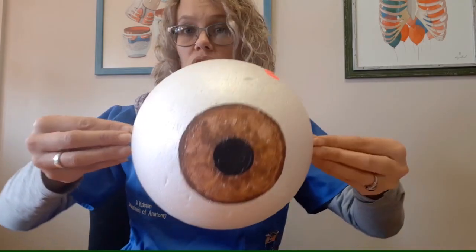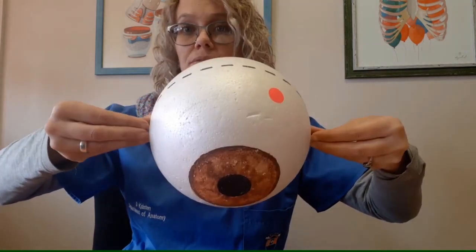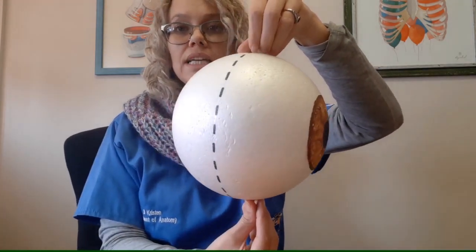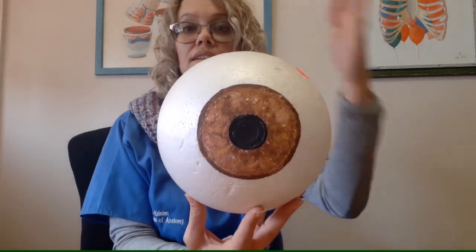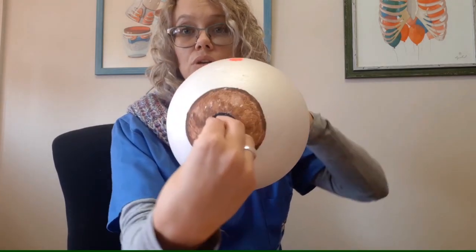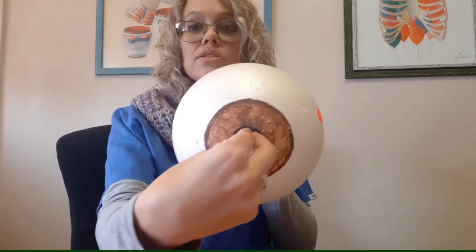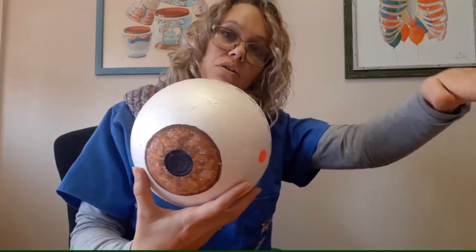The eye moves around 3 axes. We have the horizontal axis around which the eye will move up and down, so that is elevation and depression. We have a vertical axis around which the eye will move medially and laterally, so that is adduction and abduction. Again, remember this will be the medial side, that is the lateral side. And then we also have an anterior-posterior axis around which the eye rotates. Medial rotation and lateral rotation are also called intorsion and extorsion. This movement is what you get when you tilt your head, because then the eyes rotate to keep focus on that horizon.